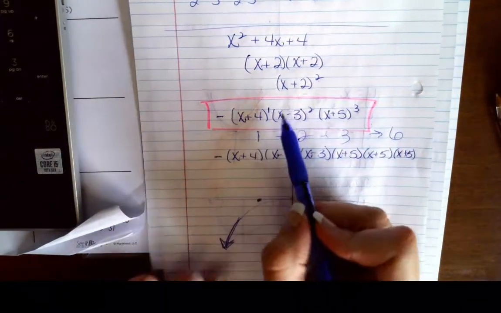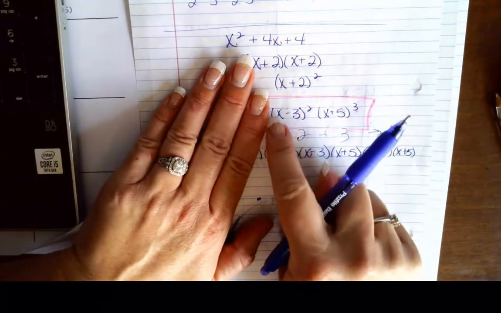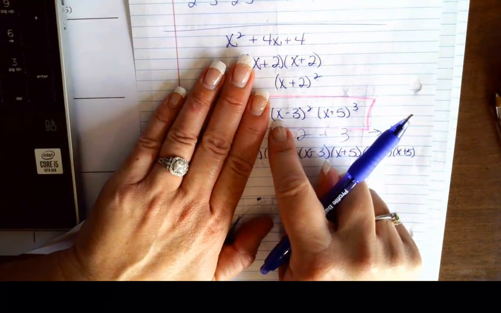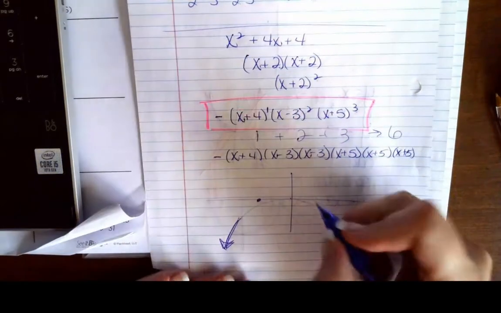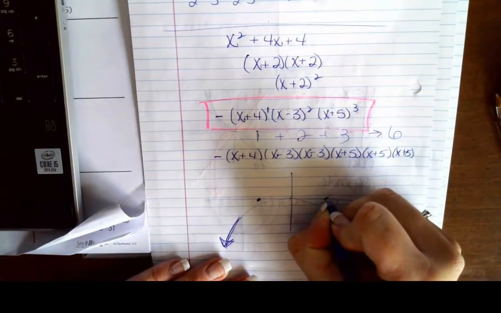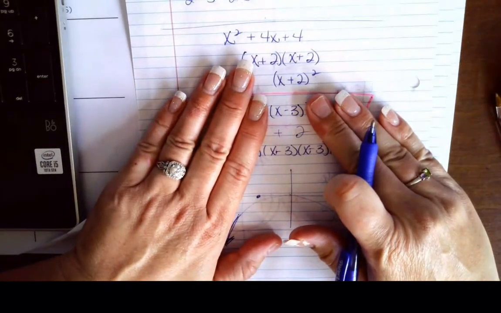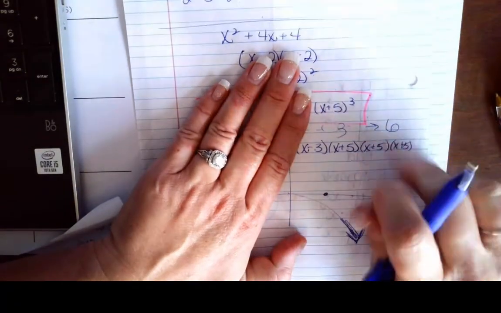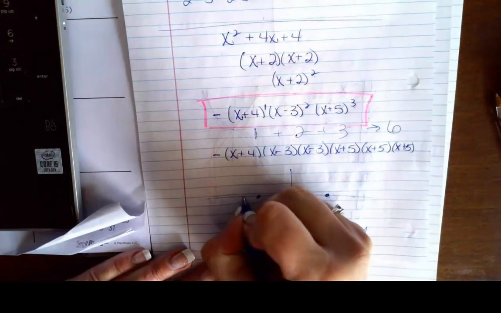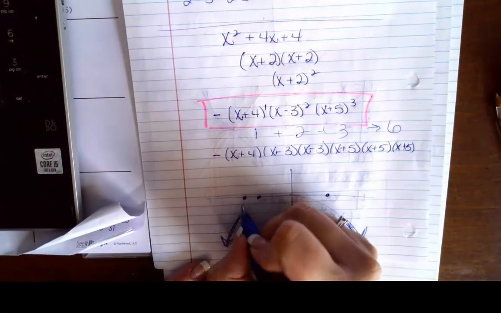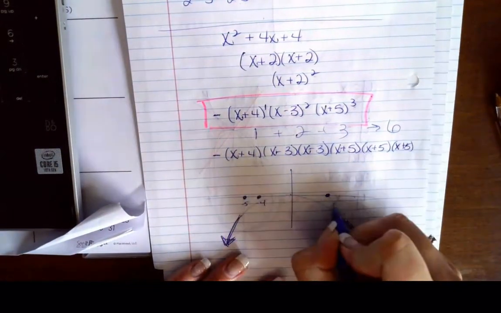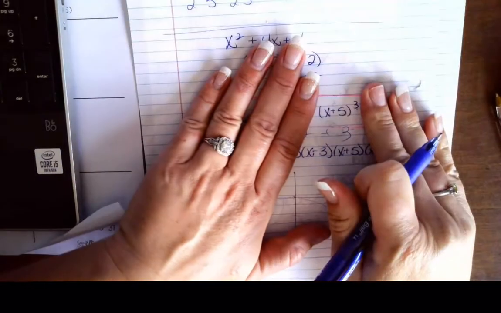Okay, so let's try it again. Let's look at this one. What's your intercept? Your intercept is at 3, and it appears twice. So over here, I have an intercept at 3, but it appears twice. On this one, I've got an intercept at -5, which is going to be over here. So this is -5, -4, and 3. And it appears 3 times.